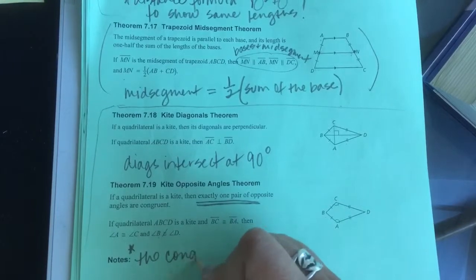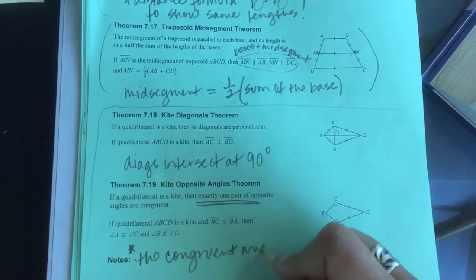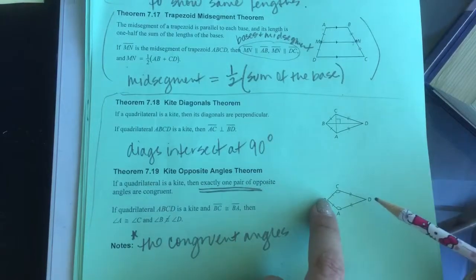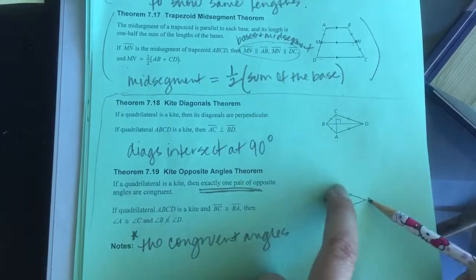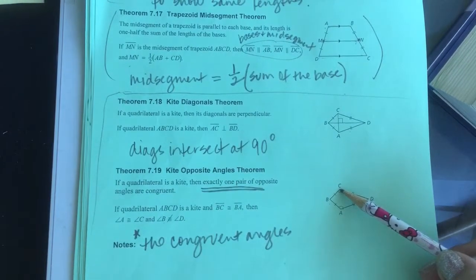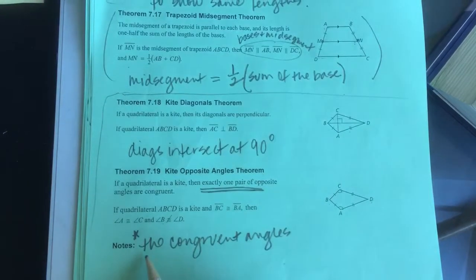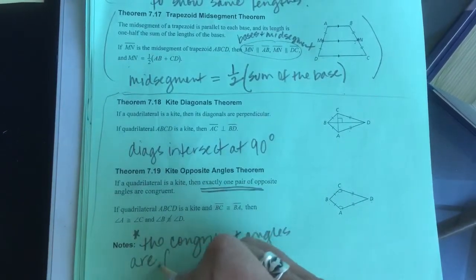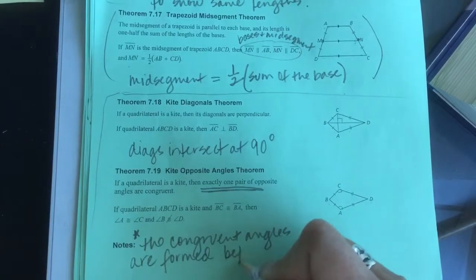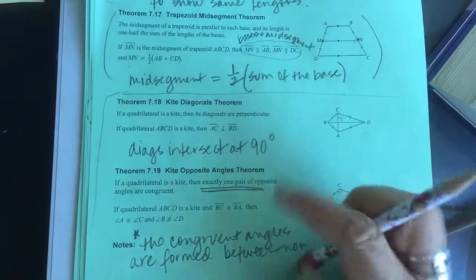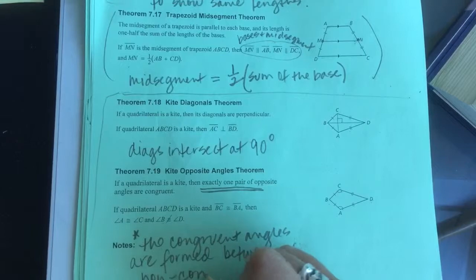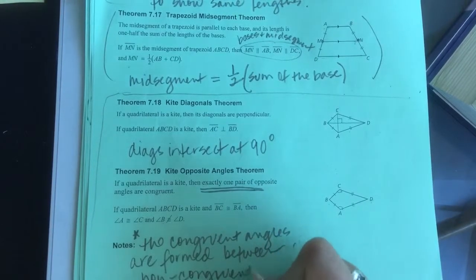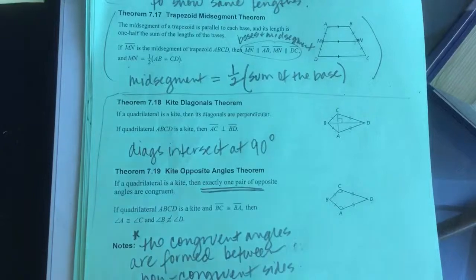The congruent angles, this may sound funny, but I think you can make sense of it. The congruent angles are formed by the intersections of the non-congruent sides. So these two are not congruent to each other, but the angle they form is congruent to the angle formed by the others. The congruent angles are formed between non-congruent sides.